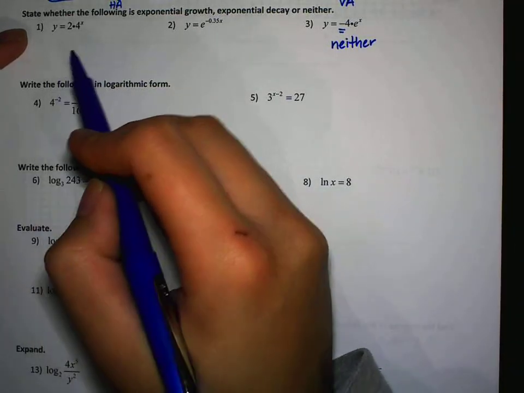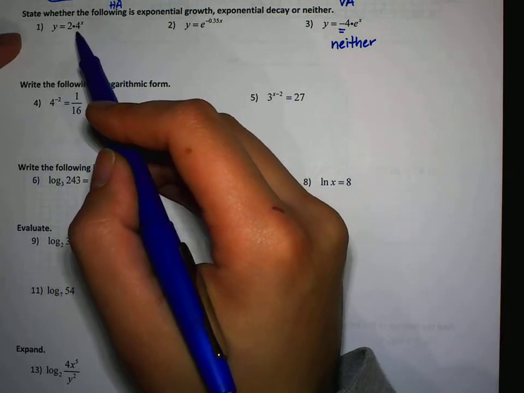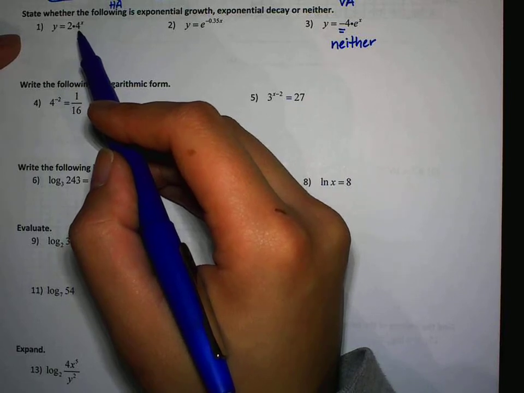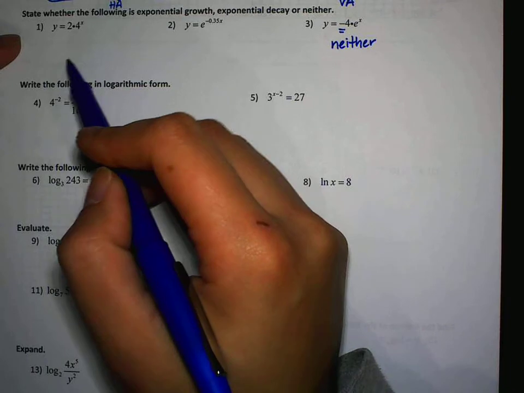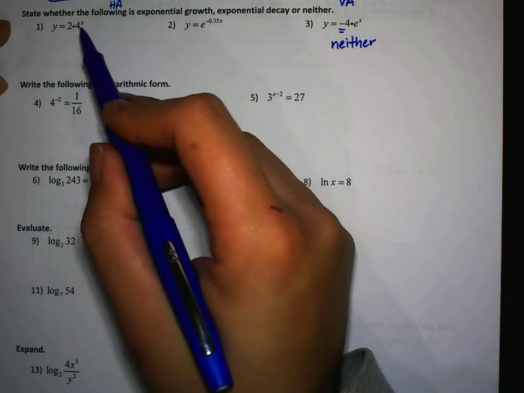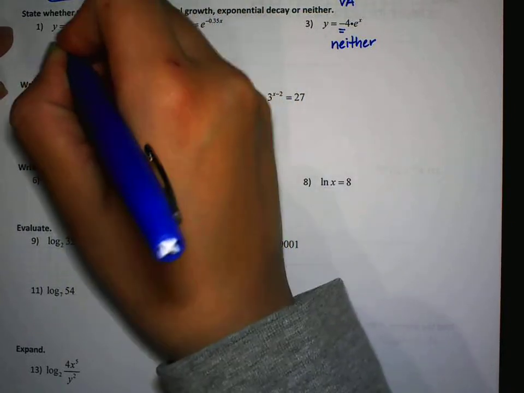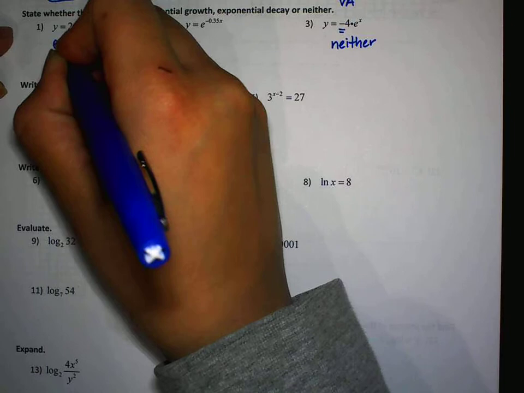All right, so second thing, what is being raised to the x power? Well, here it's a 4. Okay, so since it is greater than 1, I actually can go ahead and say we're growing by a multiple of 4 every single time. Okay, so it's being quadrupled every single time. So if this number is greater than 1, it's going to be an exponential growth.